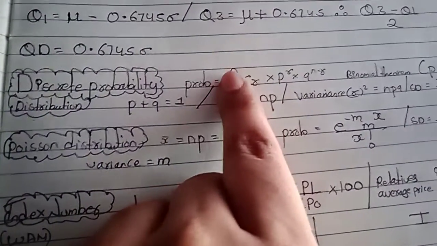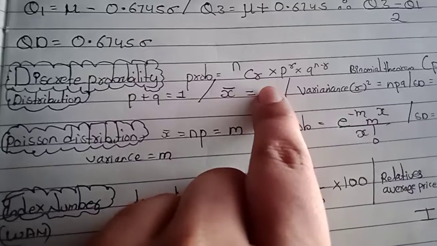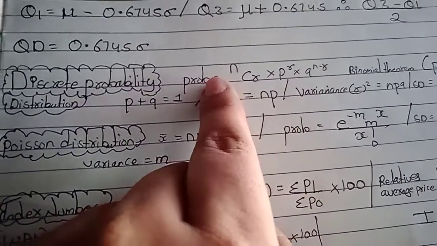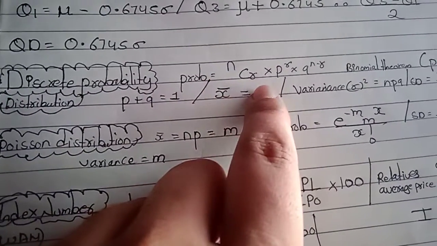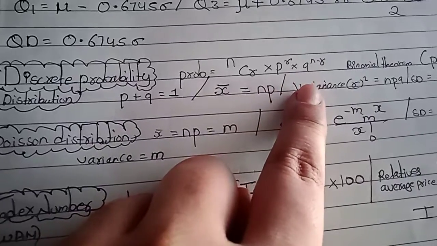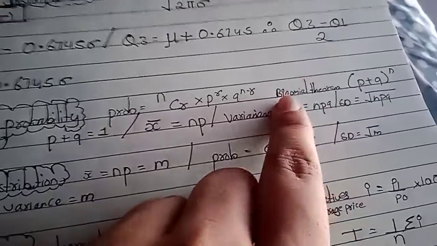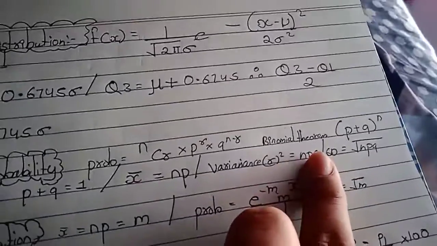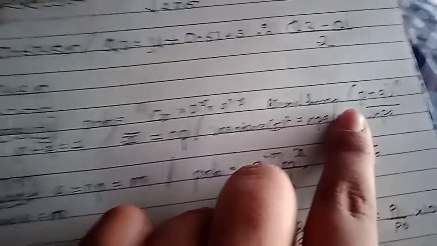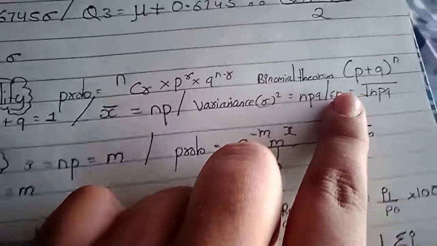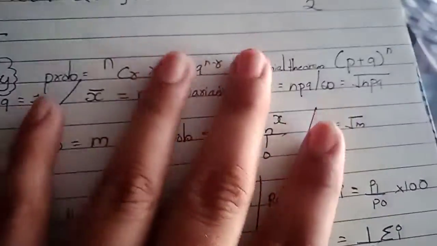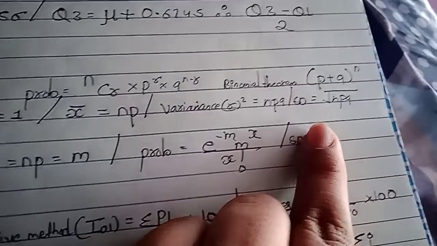Probability is equal to nCr, where n means the number of trials and r means successes, times p raised to r times q raised to n minus r. The binomial theorem is a standard formula you can represent. Sometimes they ask, by giving multiple options, how the binomial theorem is represented.